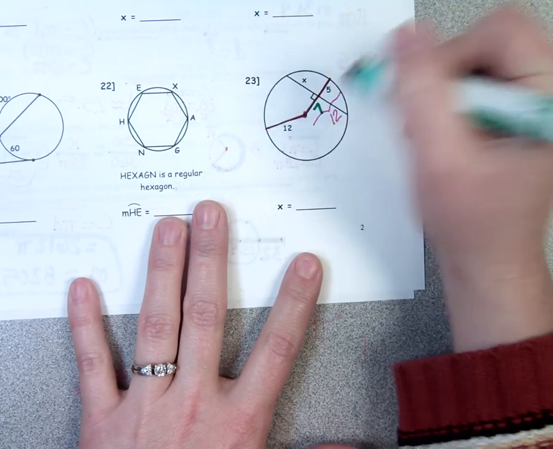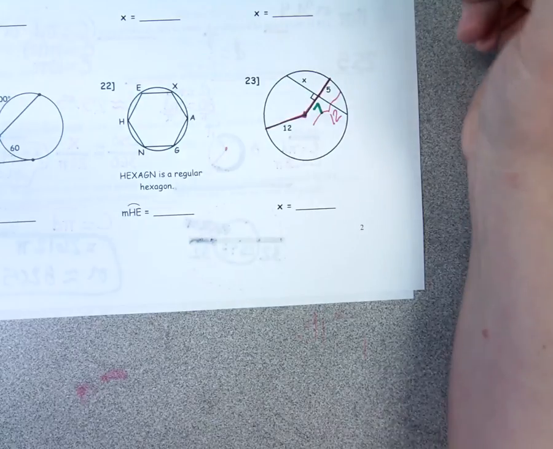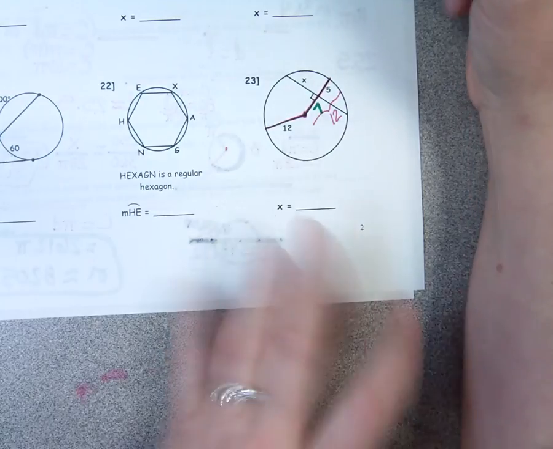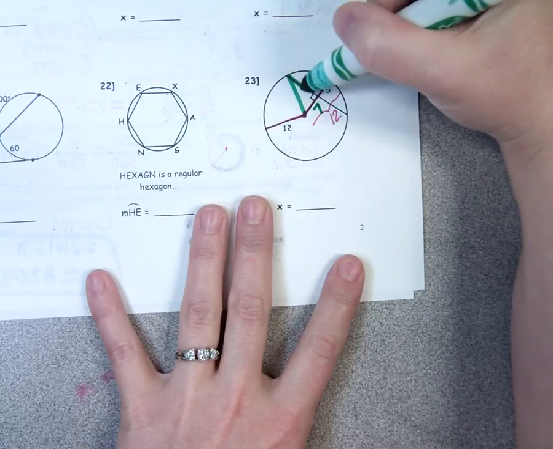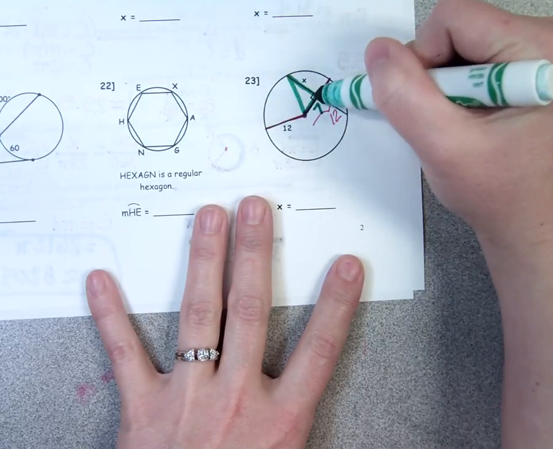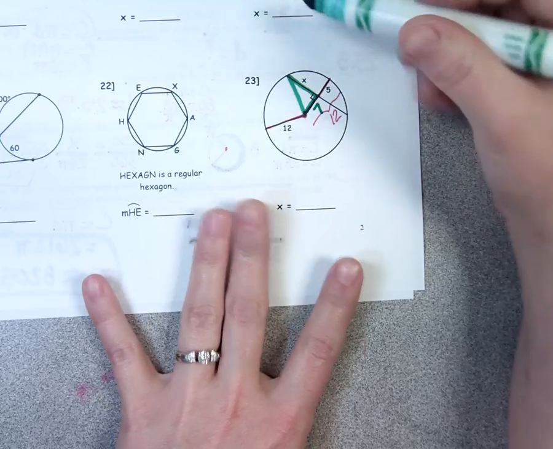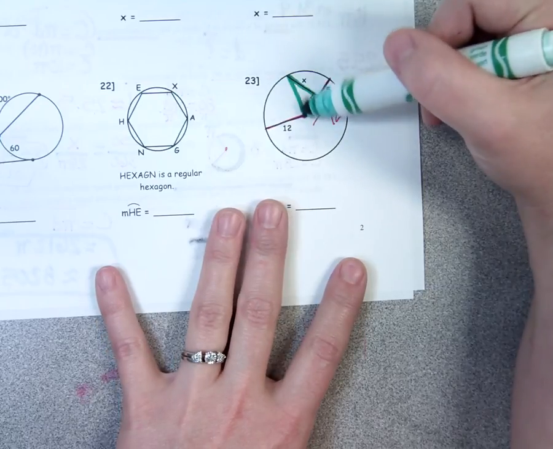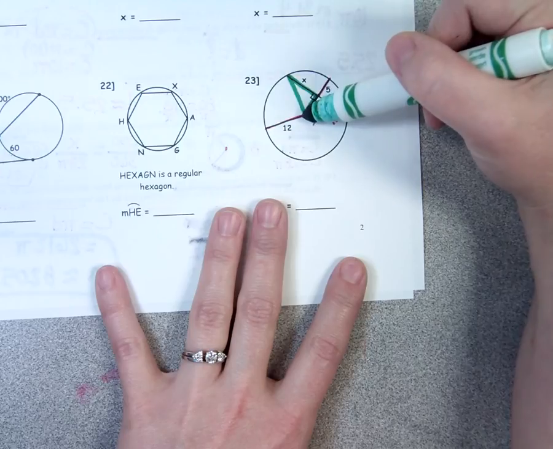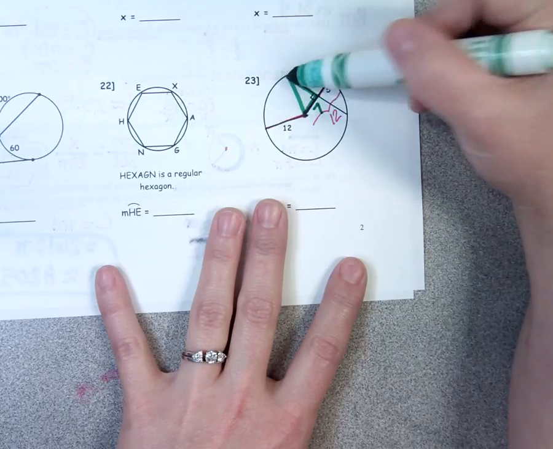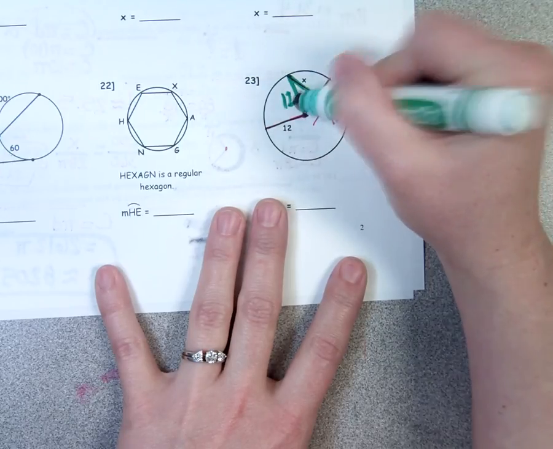Okay, we had some problems throughout this unit where we had to draw in a segment to actually work it out. So I'm going to draw this segment right here, and I'm going to work with this right triangle to find Mr. X. So, is this something we know about? Yeah, this is a radius too. It goes from the center to the edge, so this radius is also 12.